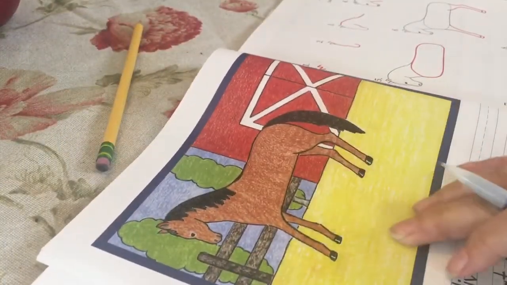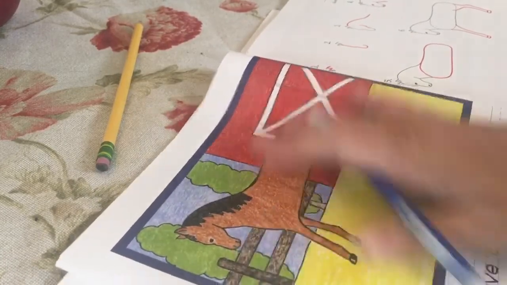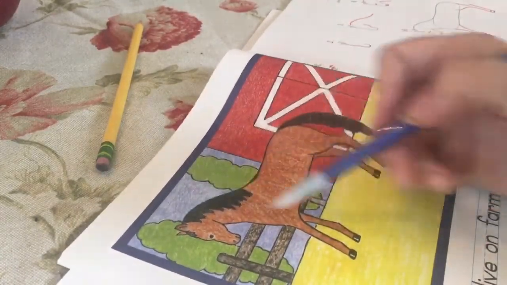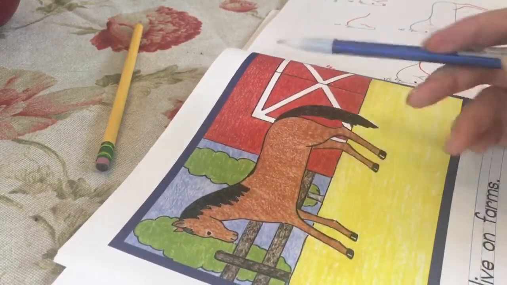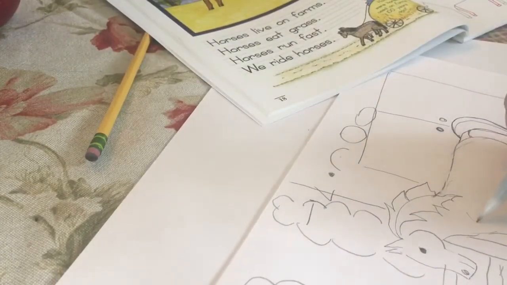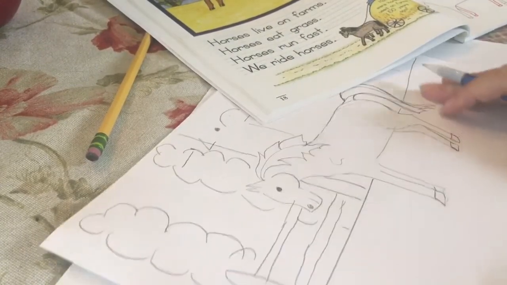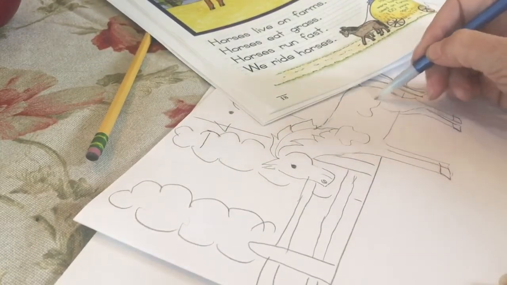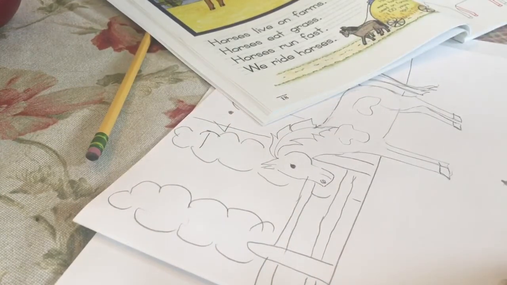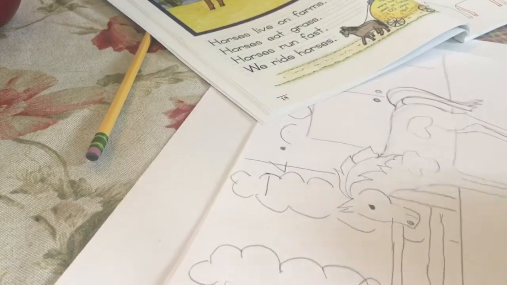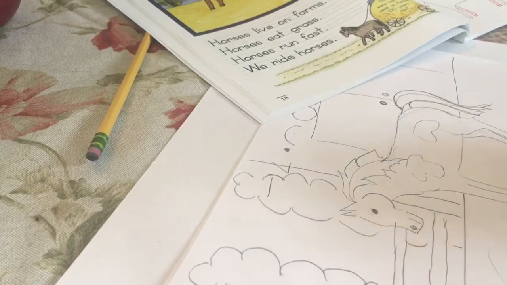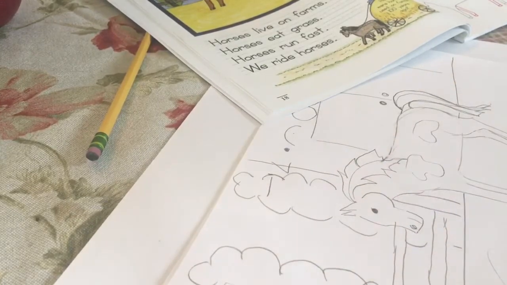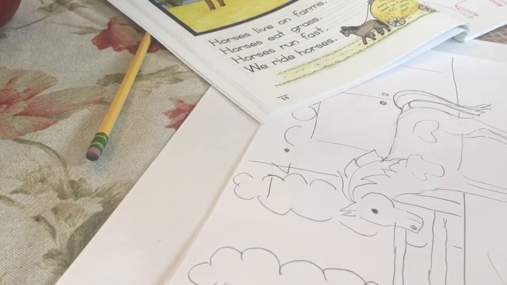All right, so they colored theirs sort of a light green. There's the trees in the background, the fence, the barn. They have blue sky. The horse is brown with a black tail, but you can color your horse however you want. Maybe your horse has spots. So go ahead and maybe you want to add some grass. Go ahead and do that and send me pics. I'd love to see what you've done.